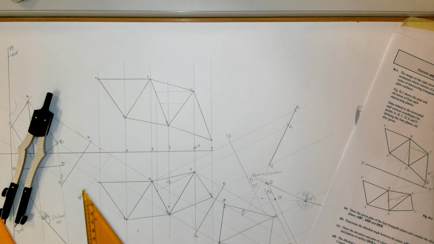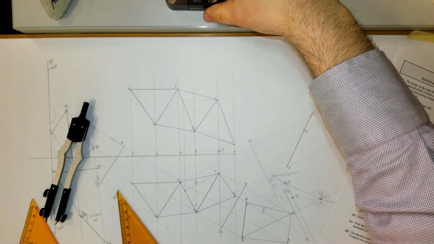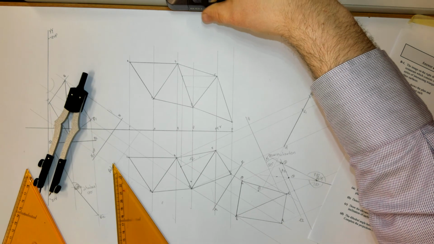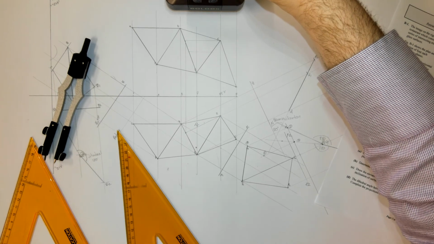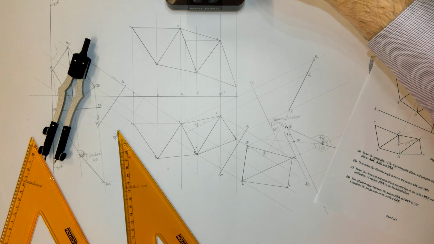So I'll zoom out here. And that's what it looks like. Alright, cheers, thank you, bye bye.